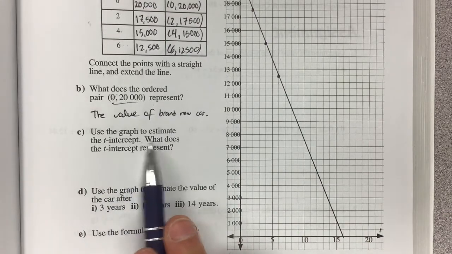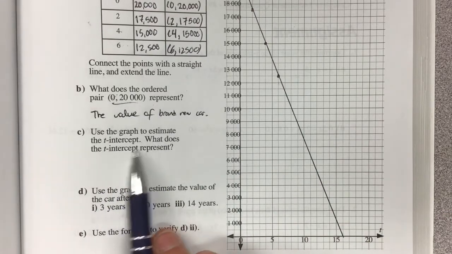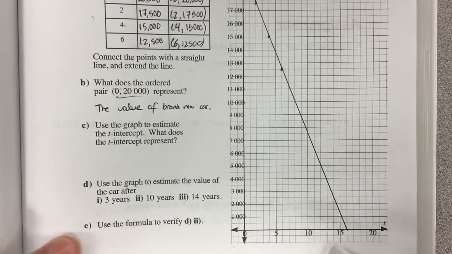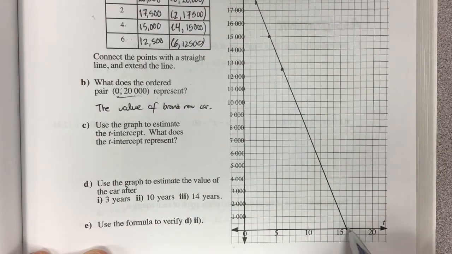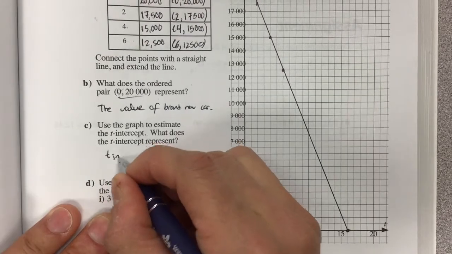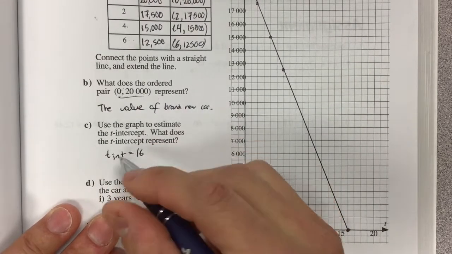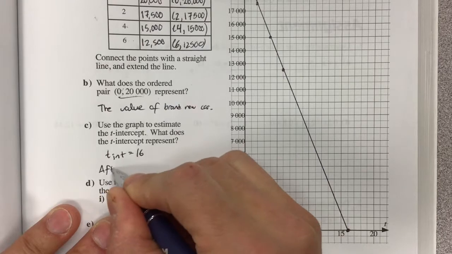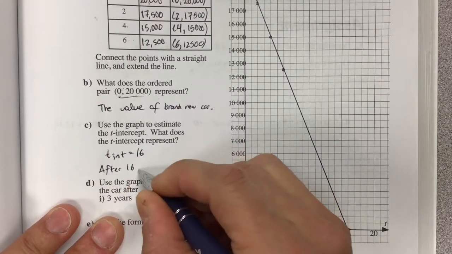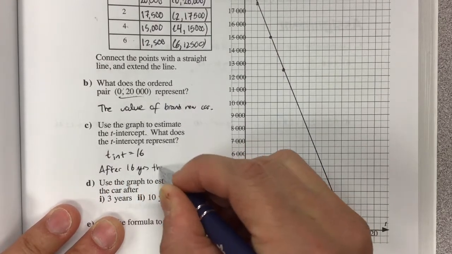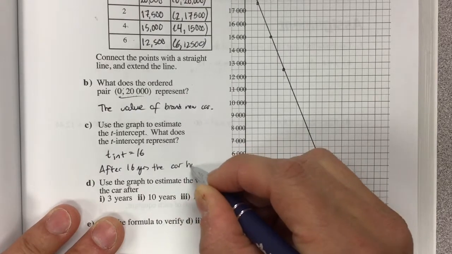So we use the graph to estimate the t-intercept. What does the t-intercept represent? The t-intercept looks like it's right here. So the t-intercept is equal to 16. And so after 16 years, the car is worthless. It has no value.